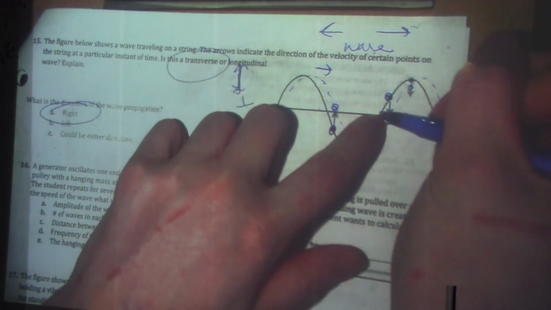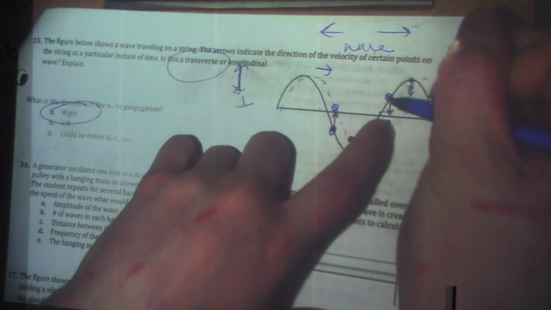Now if you're saying here, wait, but on the left side it's down, that's totally true because that part has not reached it. It would need to be moving to the right for this down energy to reach the next point.